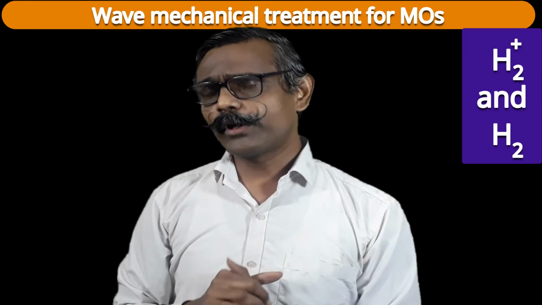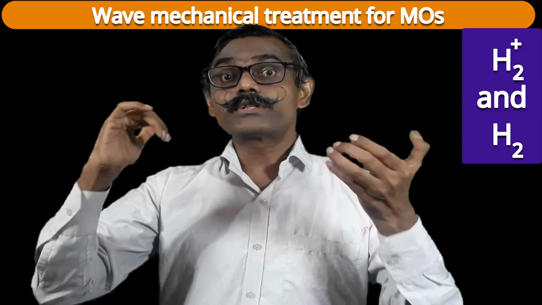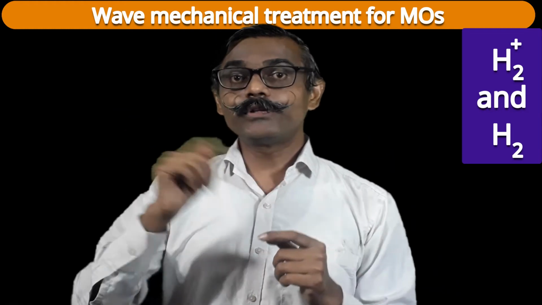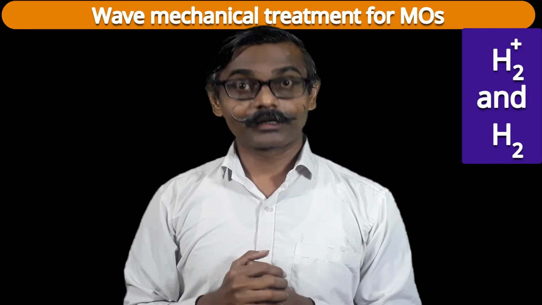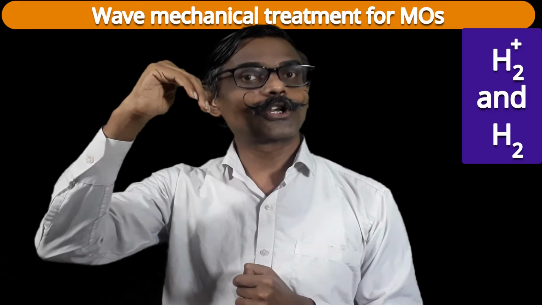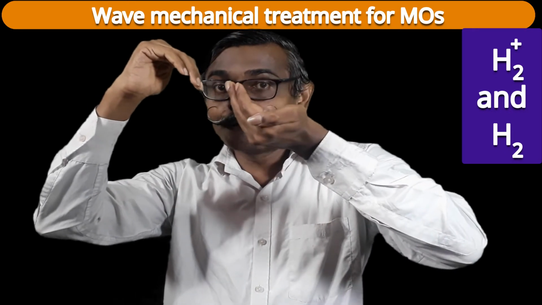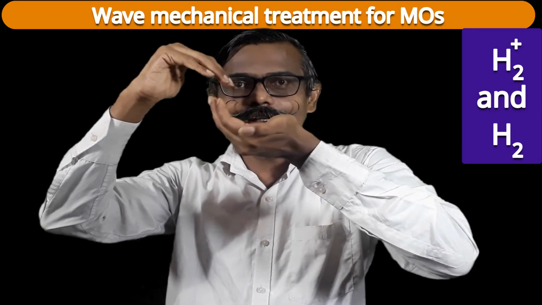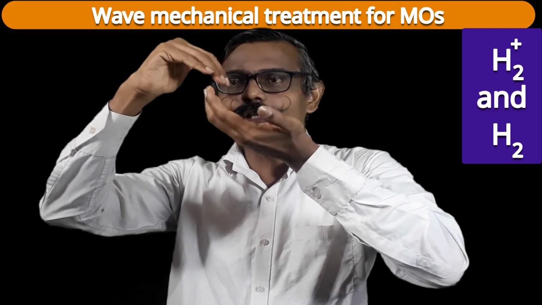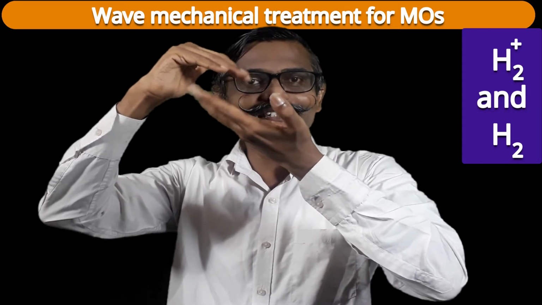What about the anti-bonding molecular orbital? The wave functions which combine remain opposite. Positive, negative, negative, positive come together, come closer. Consider the positive wave function of one hydrogen and the negative wave function of the other. When they come closer, don't think they are only touching. They will interact, and due to that interaction, they will cancel each other.